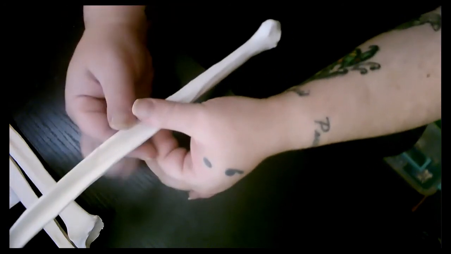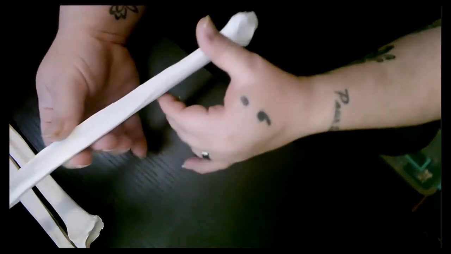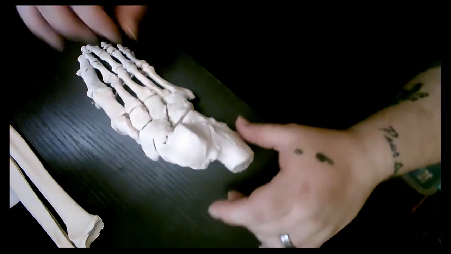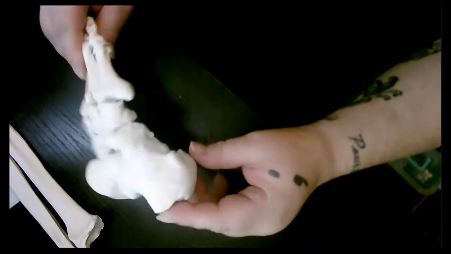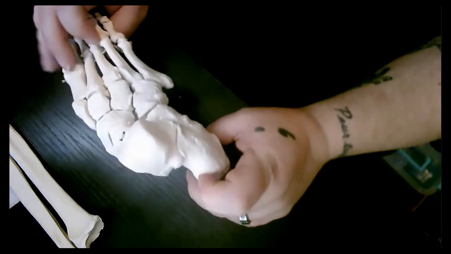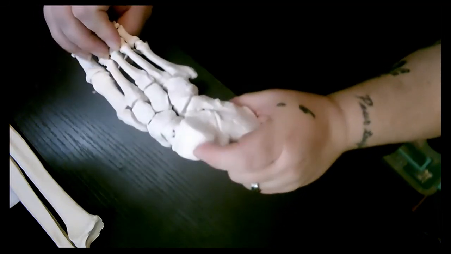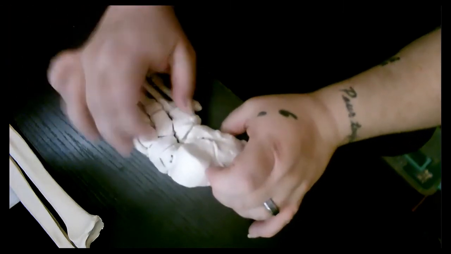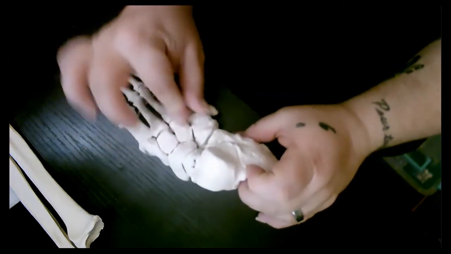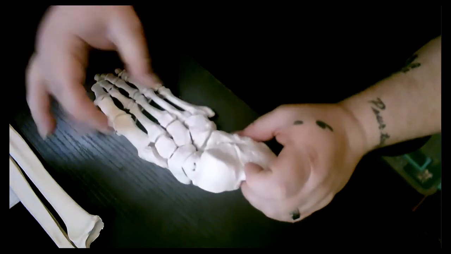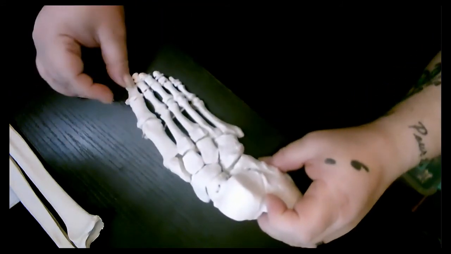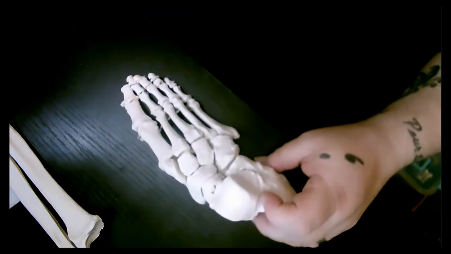And then we go on to your foot, which is the last portion. We have the calcaneus, this is your heel, the talus, then you have tarsals, which are right in here, metatarsals, and phalanges or toes.